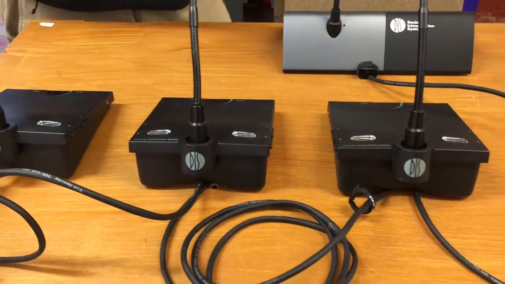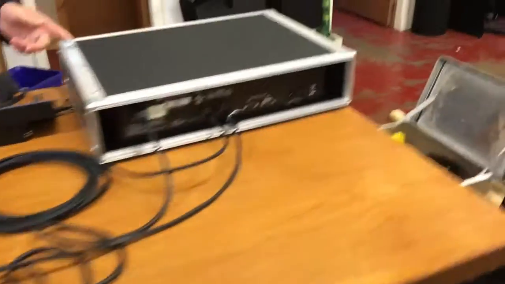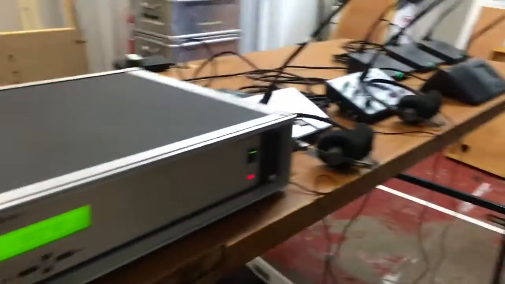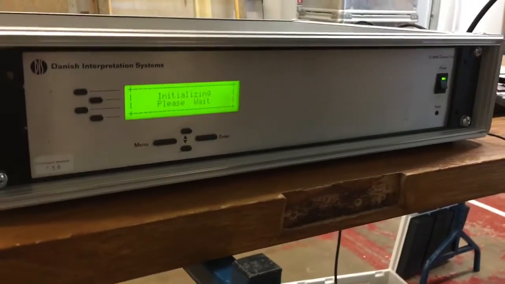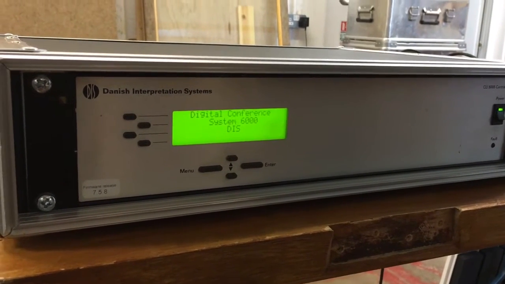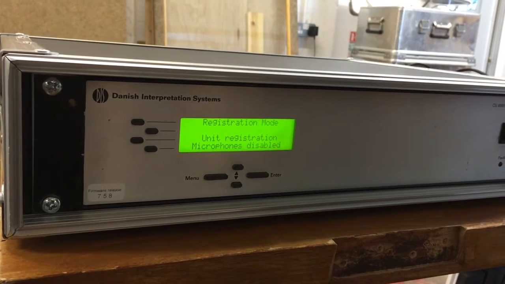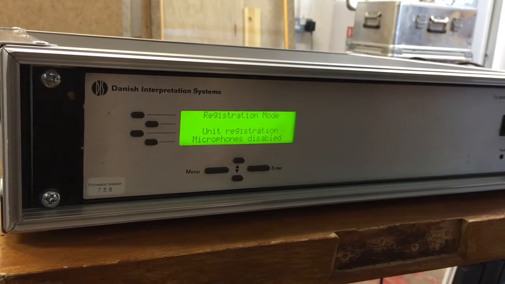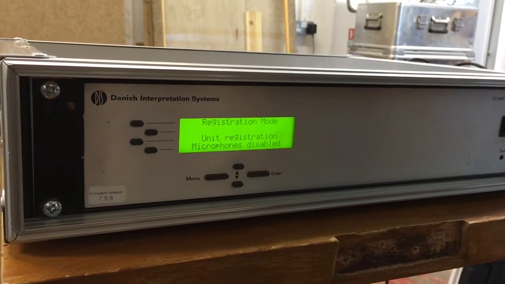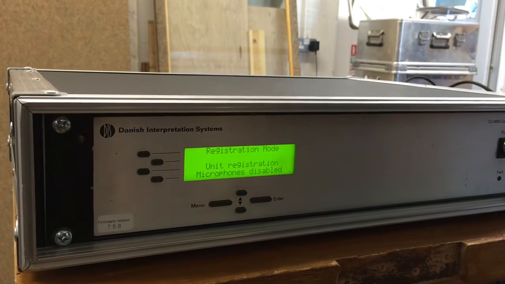So having got all your microphones and everything else set up, we can now switch on the CU. From the interpreter setup video that we did earlier, we set up the interpreter consoles and we saved the configuration. So in theory, when we switch back on again to configure the microphones, the interpreter consoles should come back up as configured in their English and Arabic setup.